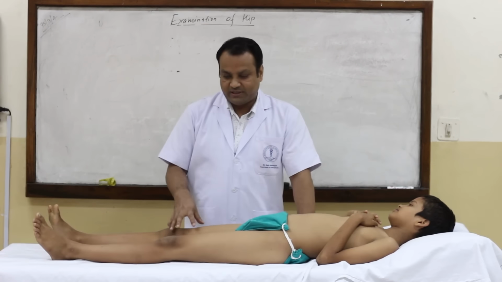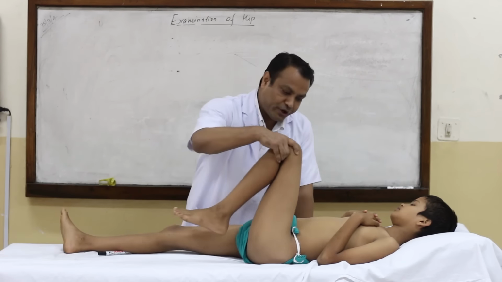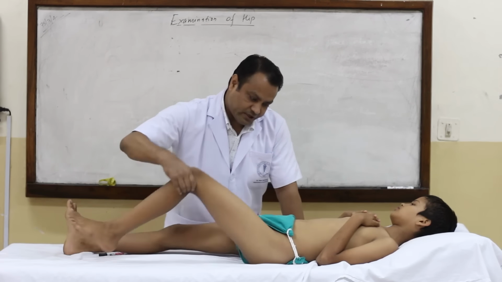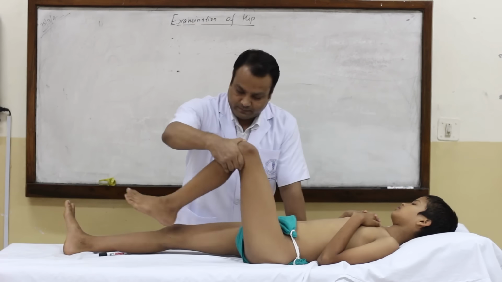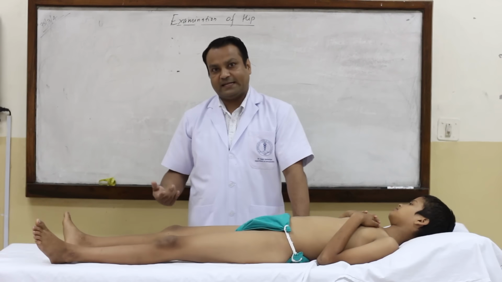Before doing this Thomas test, you should demonstrate the flexion on the normal hip. Remember, you should demonstrate flexion and extension on the normal hip. Extension has to be demonstrated by keeping the patient prone. I will be demonstrating that at the last.